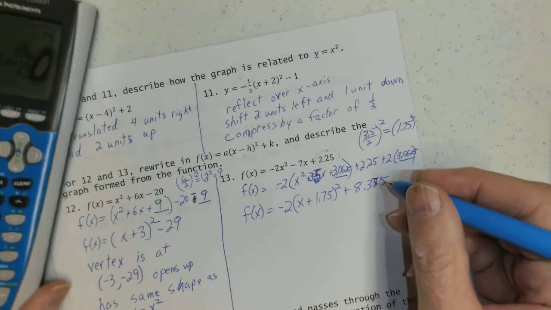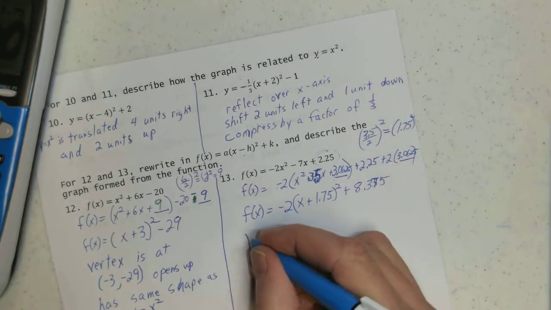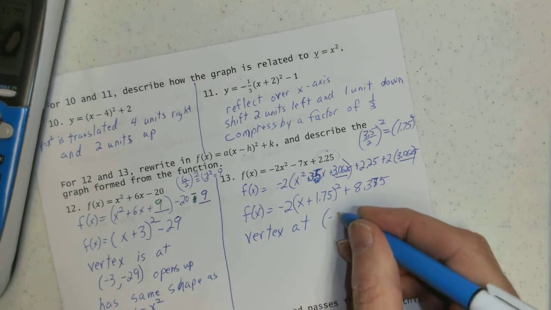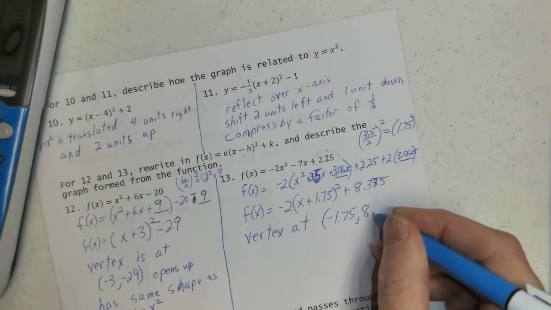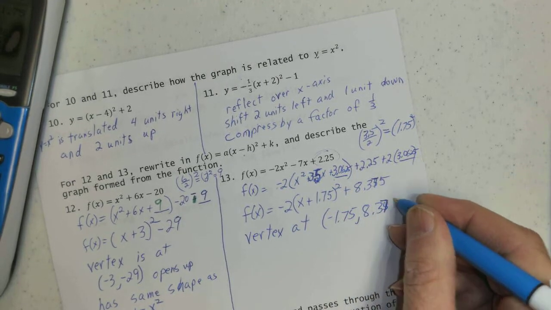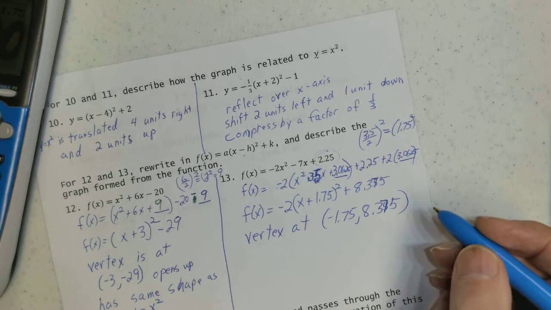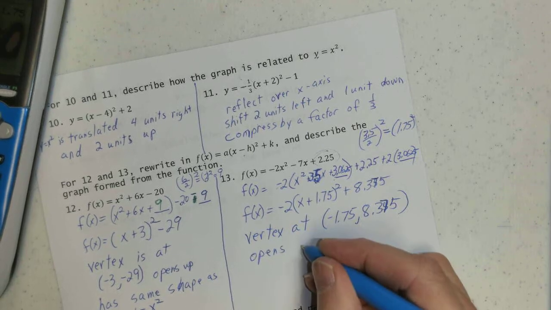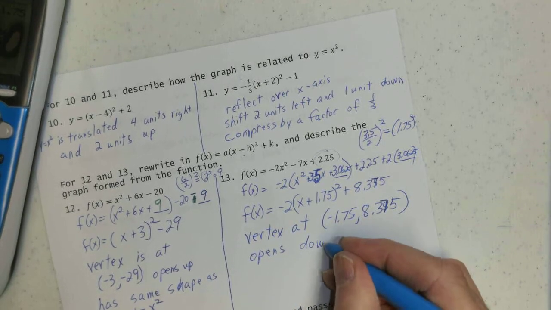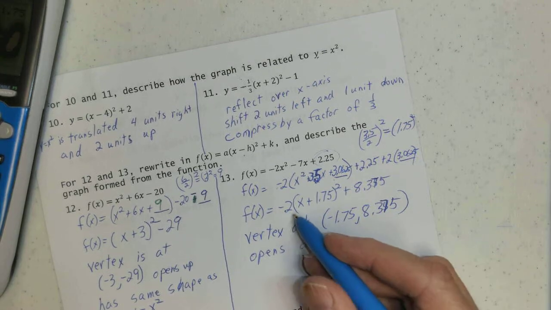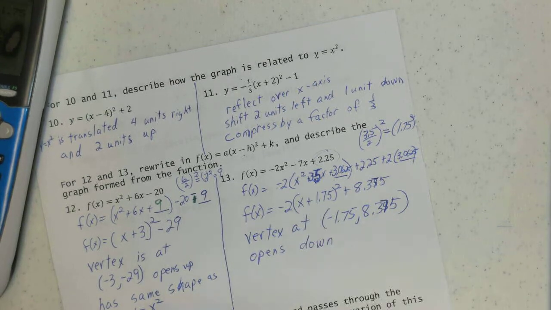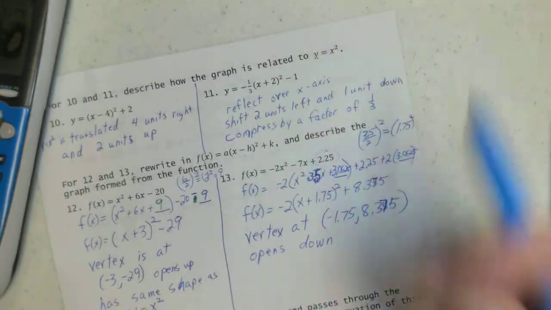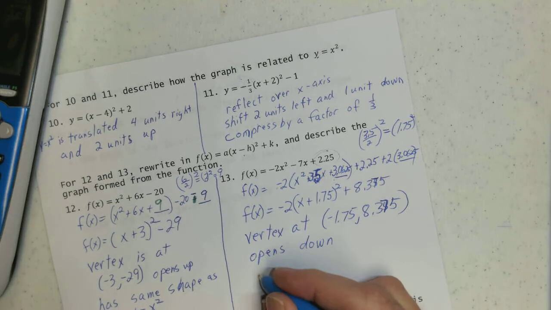So what's happening here? We'll put the vertex at negative 1.75, 8.375. It opens down. And when we're at 2, that's stretching it. That's making it skinnier. It's like holding on to the vertex, grabbing it, and it thins it out. So opens down.